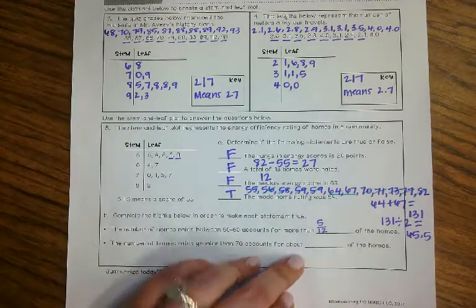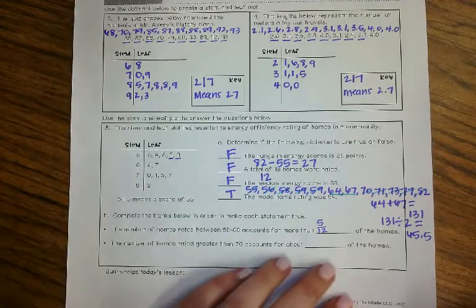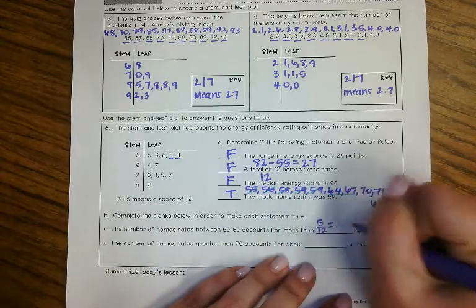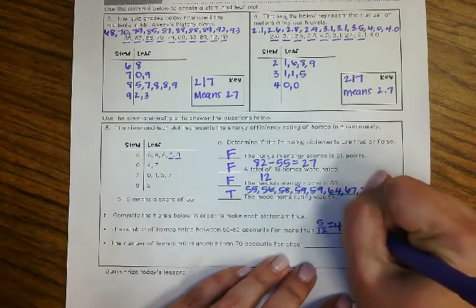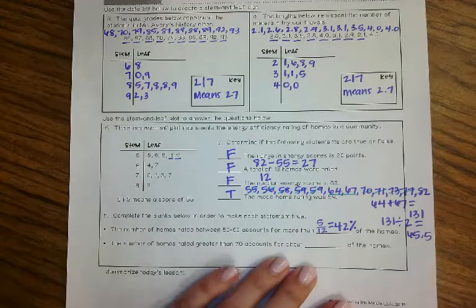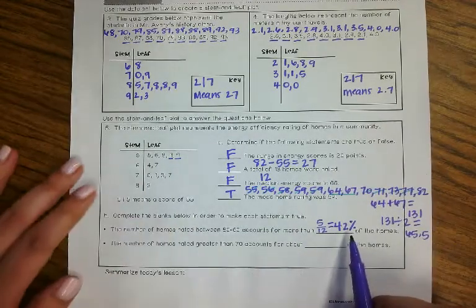We could leave it as a fraction. We can also change it to a percent by dividing top in, bottom out, and we're going to get about 42% of the homes.